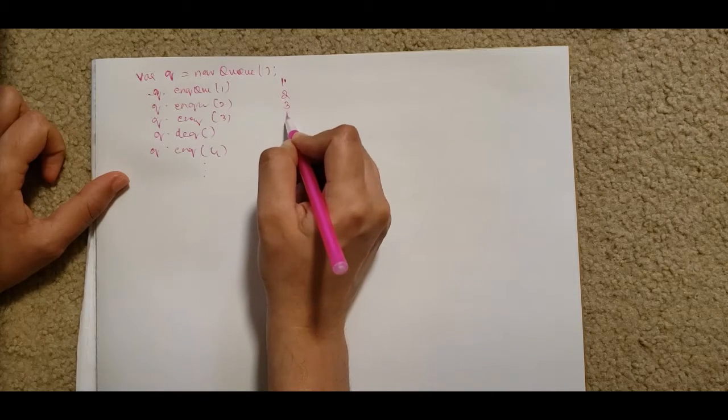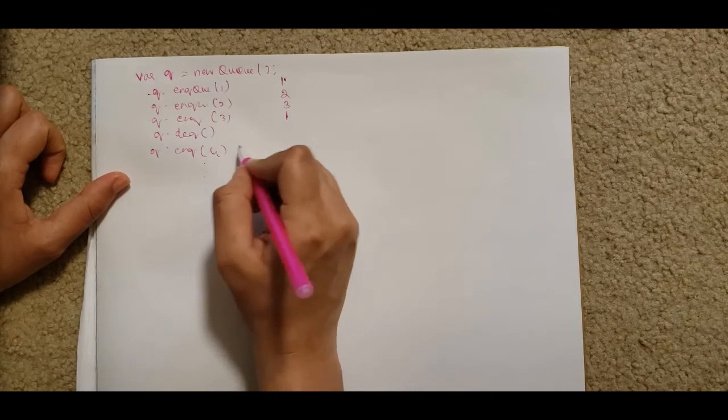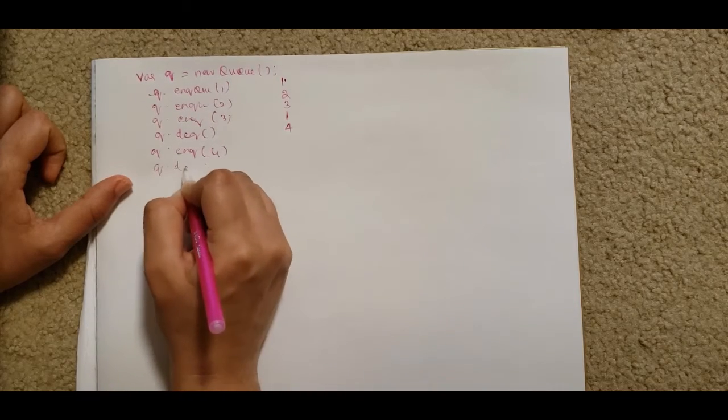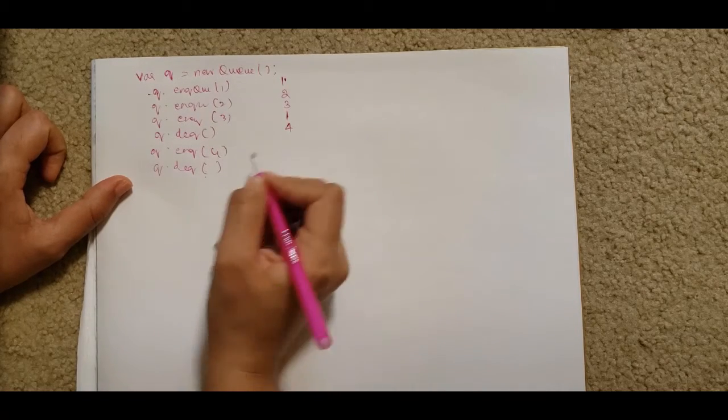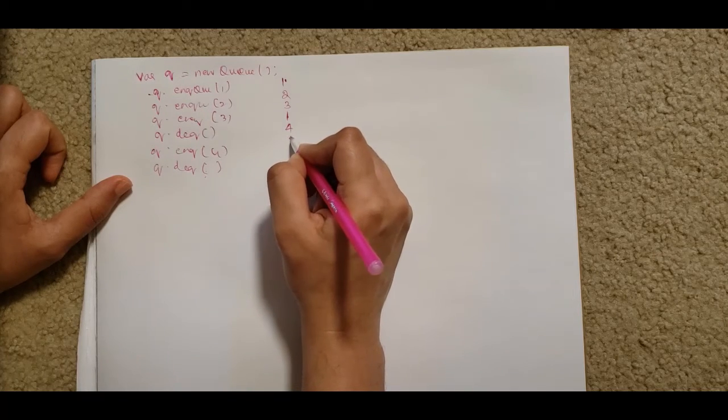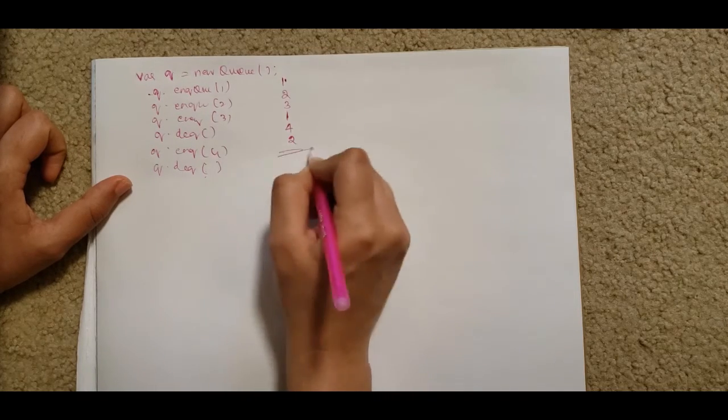So this will give the output: enqueued element is 1, enqueued element is 2, 3, and dequeued element is 1, and again enqueue, so enqueued element is 4. Now again if we do dequeue, then it will say dequeued element is 2. So this will be the output.